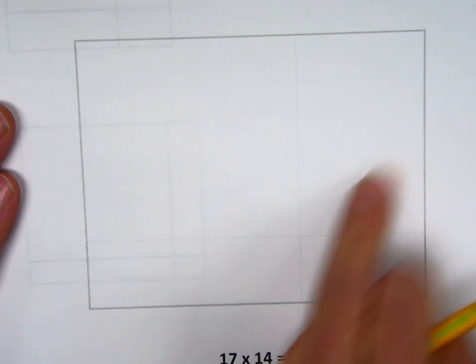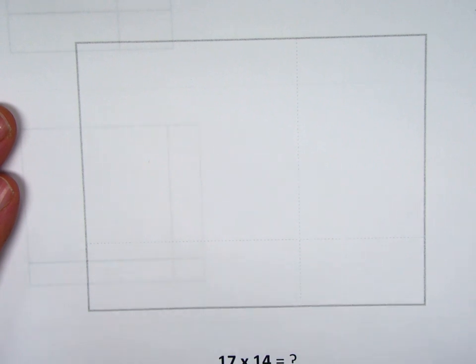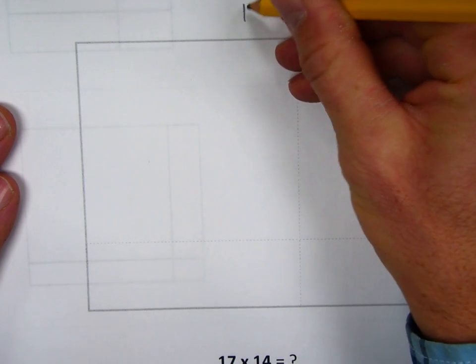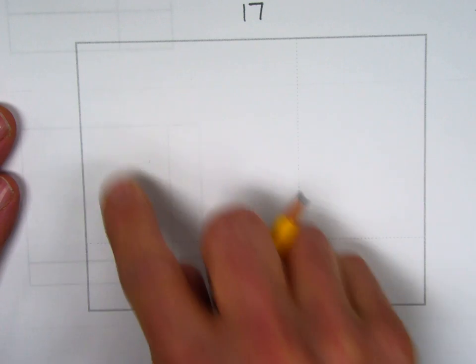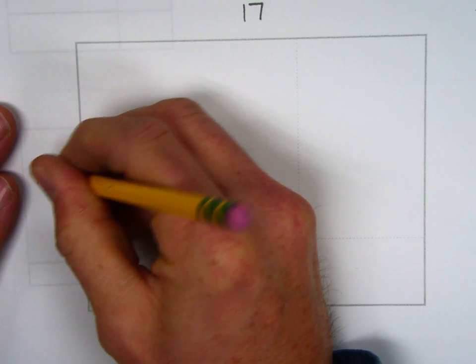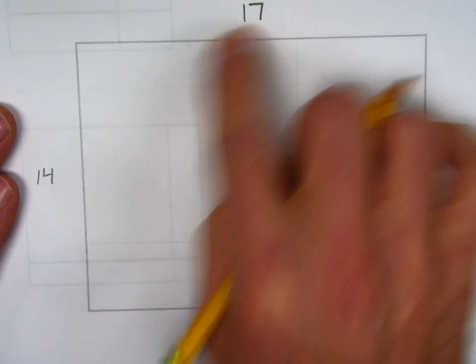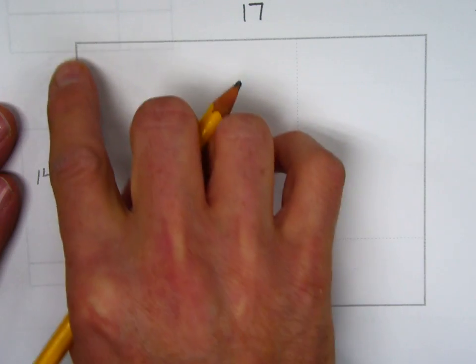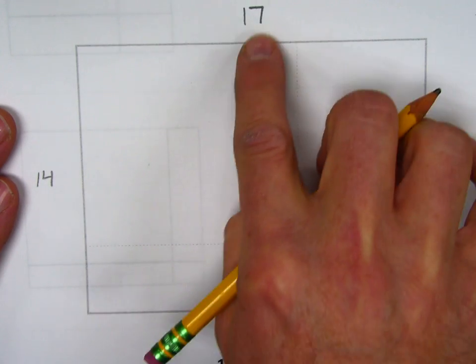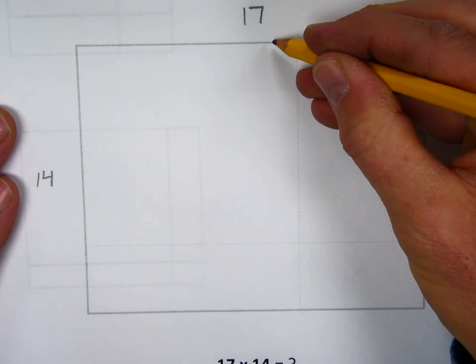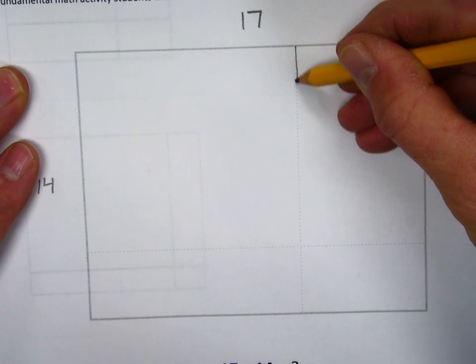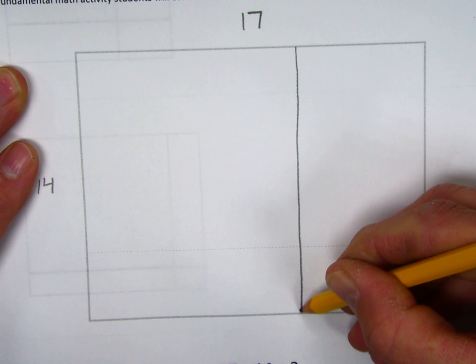Okay, so we have this rectangle here, and I have the factors 17 and 14. 17 appears to be a little bit larger, so I'm going to pick the larger side. 14 is down the side over here. Now, this could be 27 and this could be 24, or this could be 37 and 24, or whatever. But the main thing is you want to make it visually similar to the two numbers. So 17 is across the top. I'm going to draw a line here. This is called a partition line.